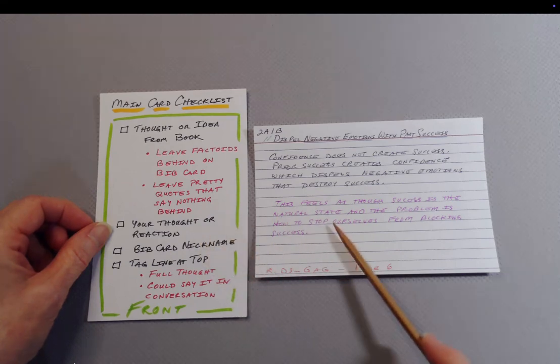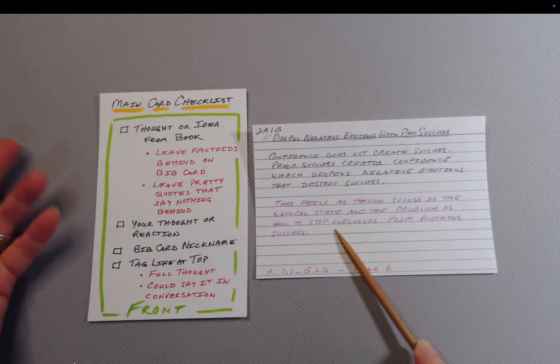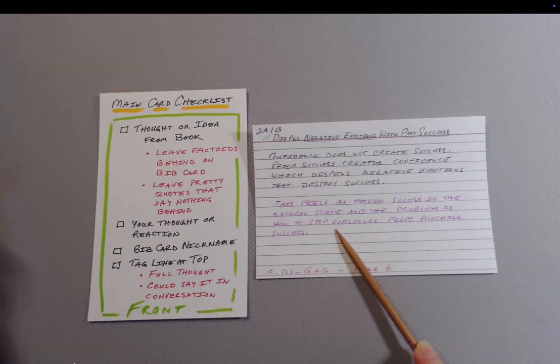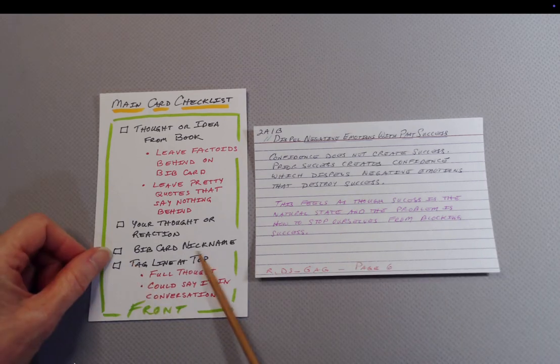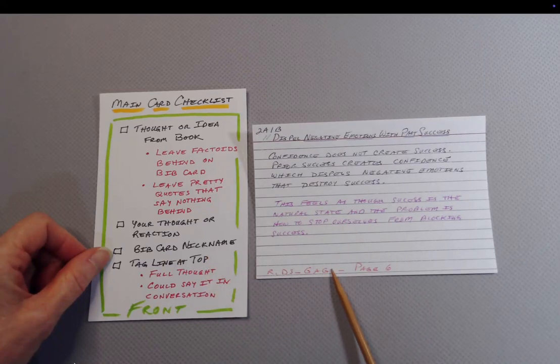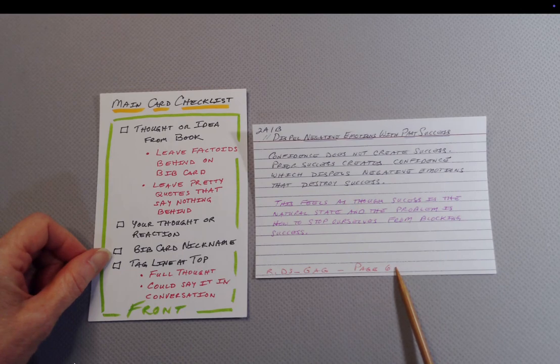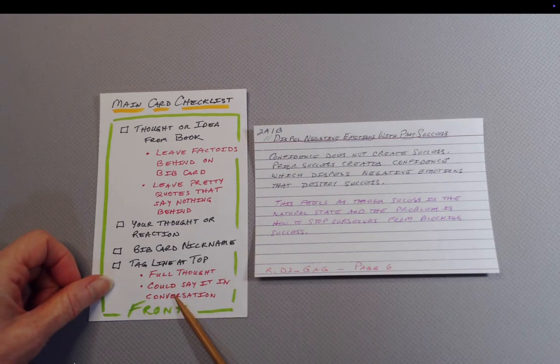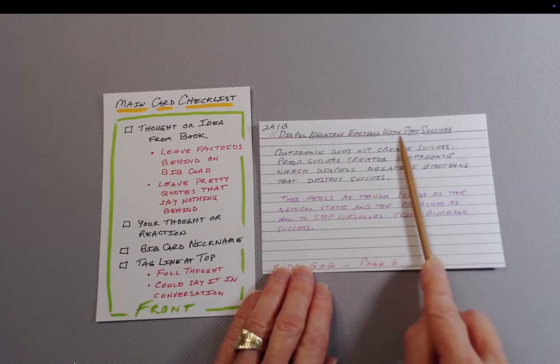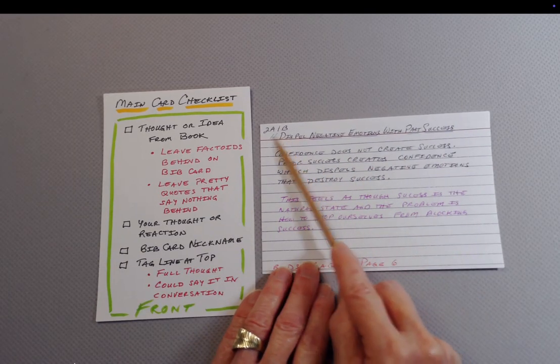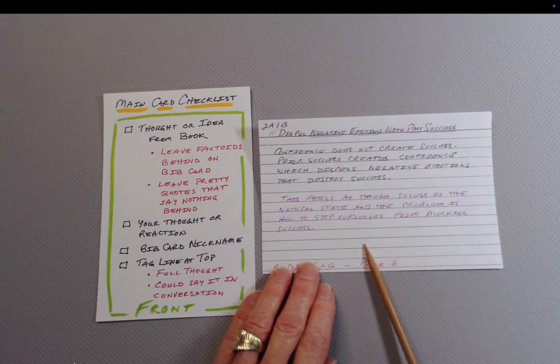Then it has my reaction: this feels as though success is the natural state, and the problem is how to stop ourselves from blocking success. Then it has the bib card nickname. This was from Dan Sullivan's Gap in the Game, page 6 of that book. Then we added the tagline at the top, dispel negative emotions with past success. And then we filed it away. So this is your traditional main card.